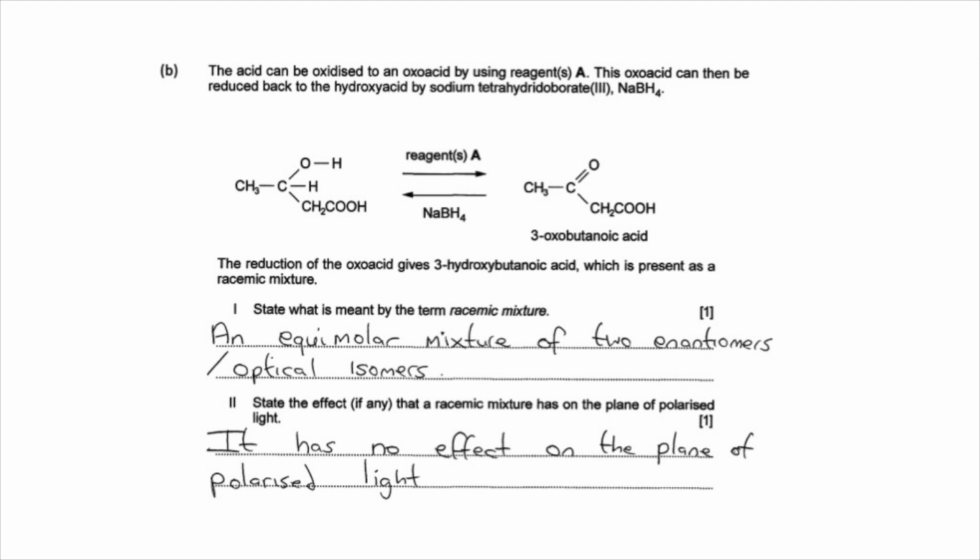So here's the answers to 3B, parts 1 and 2. So part 1 is asking you to define the term racemic mixture. Well, this is an equimolar mixture of 2 enantiomers, or optical isomers. 1 mark for that. And it says state the effect, if any, that a racemic mixture has on the plane of polarized light. Well, a racemic mixture would have no effect on the plane of polarized light, because the one enantiomer would rotate light to the left, the other would rotate it to the right. Because you've got an equal molar of both, the rotating effects cancel each other out, and therefore you see no effect on the plane of polarized light. There's 1 mark for that.